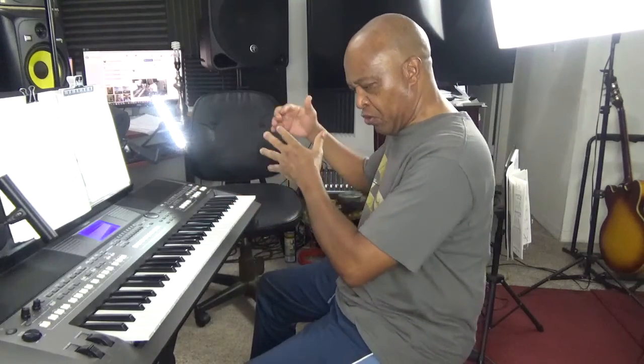This is the type of mode that you play with altered chords. So you can also call this scale super Locrian mode, altered mode, or Locrian flat 4 mode. And this is a type of mode that you can use on altered dominant chords.